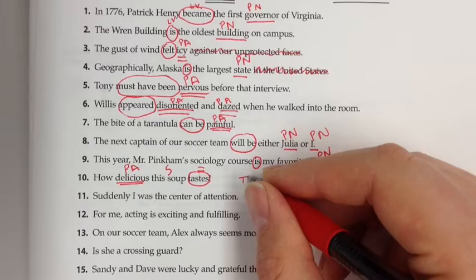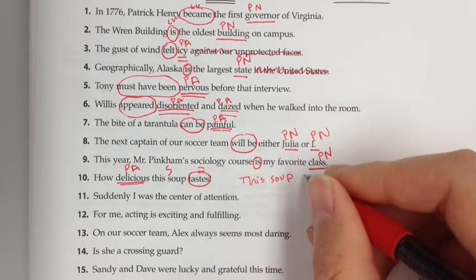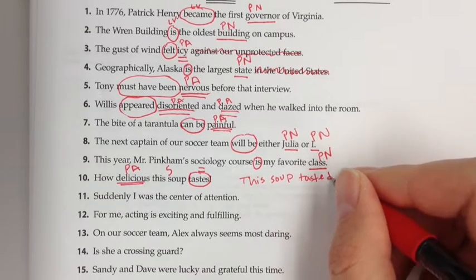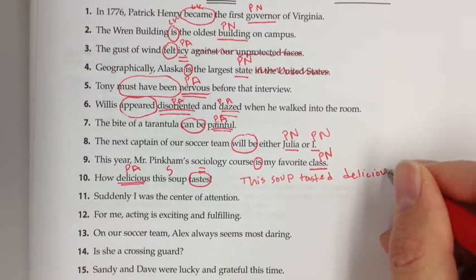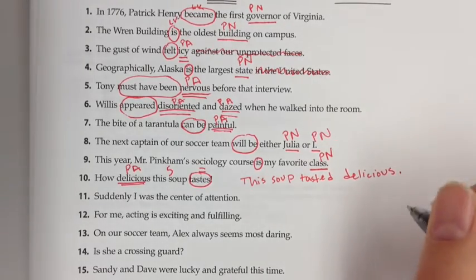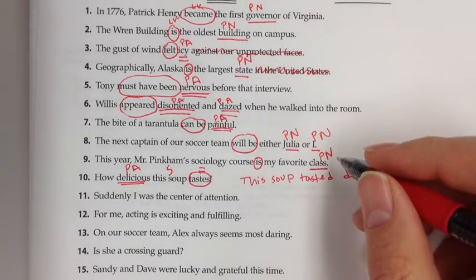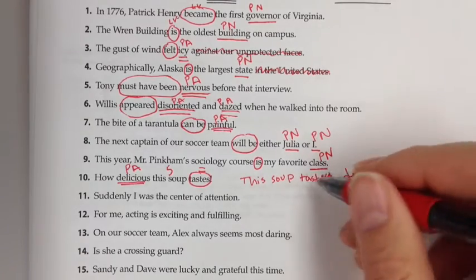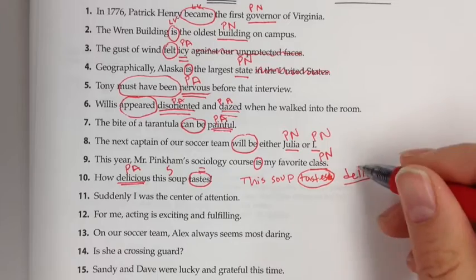If you were to do that, you would have something like: this soup tastes delicious. Now that we've rewritten the sentence, it's easier to follow the procedure we did in the previous ten. Not tasted, but tastes. Here is our linking verb, and then here is our predicate adjective.